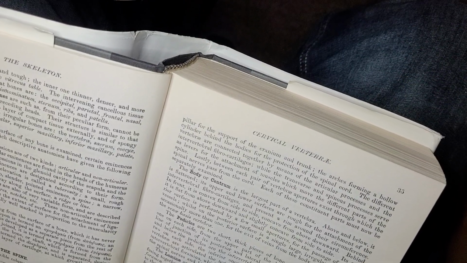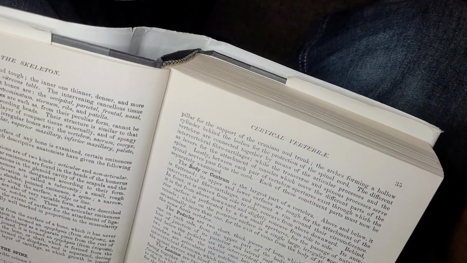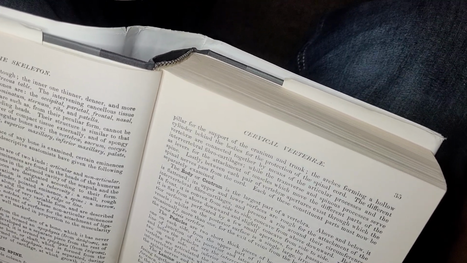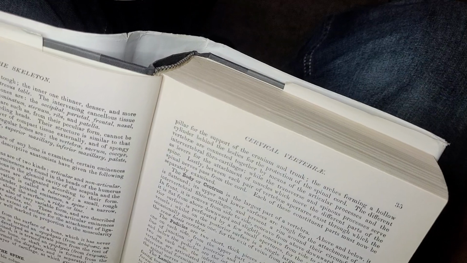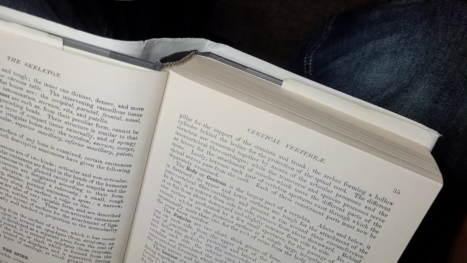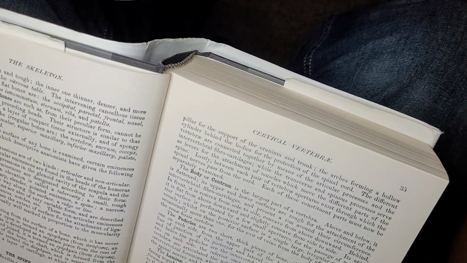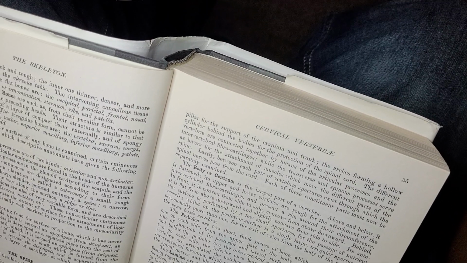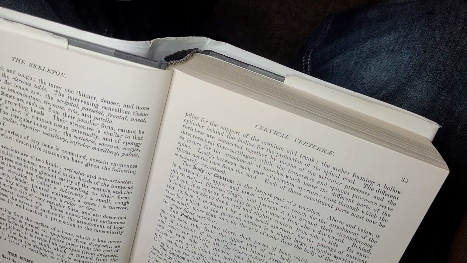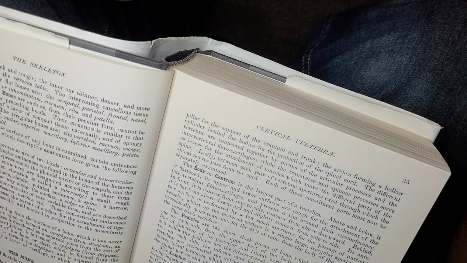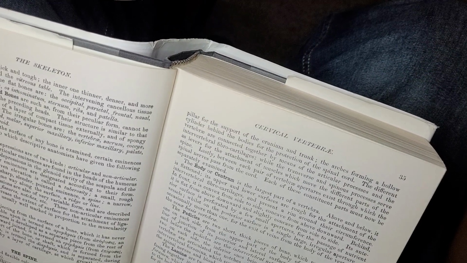The flat bones are the occipital, parietal, frontal, nasal, lacrimal, vomer, scapulae, os innominatum, sternum, ribs, and patella.